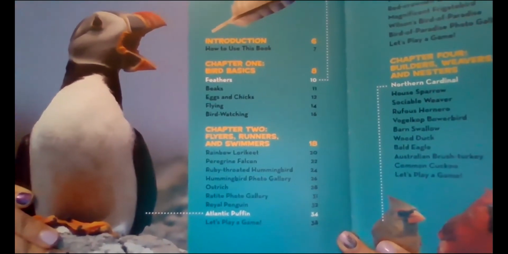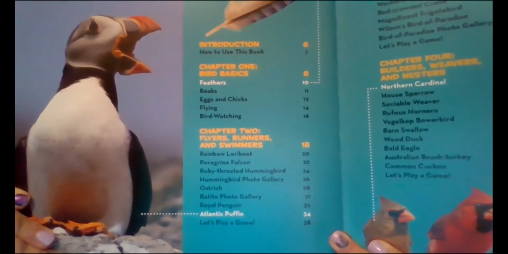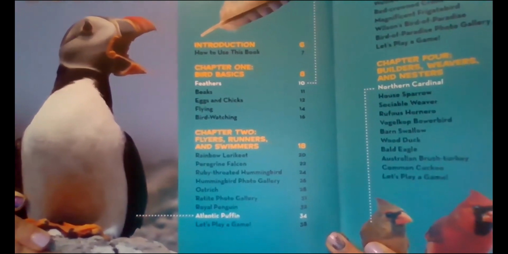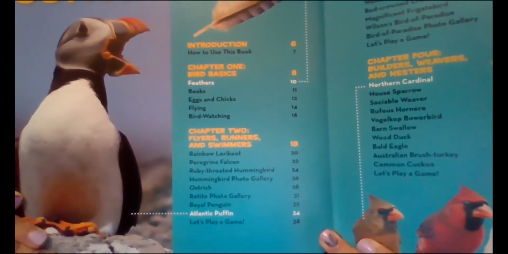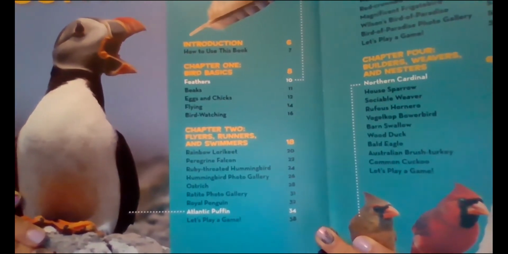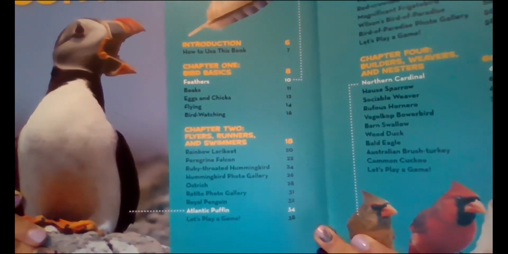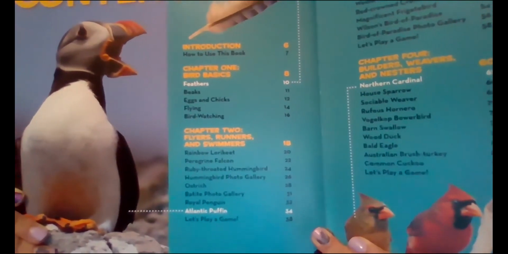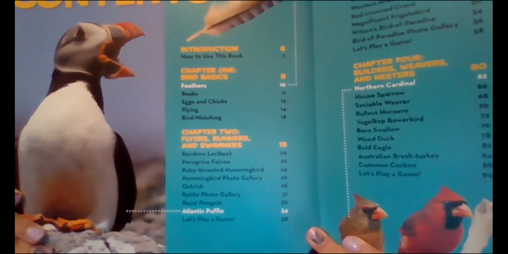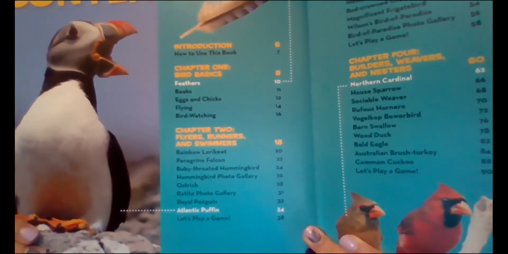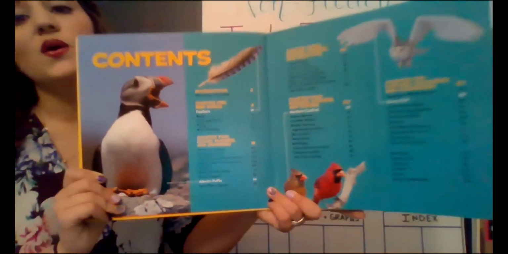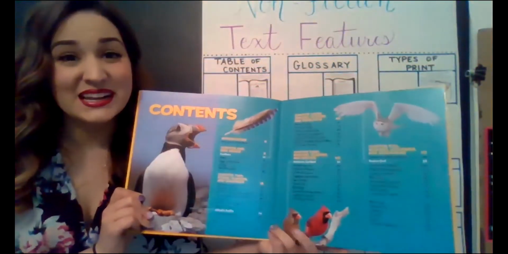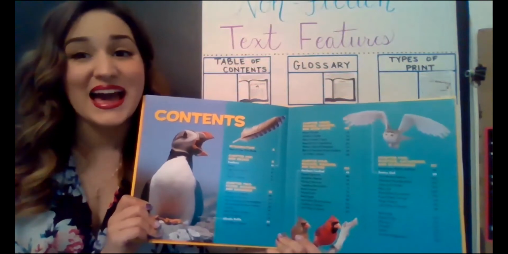Underneath those yellow words, I have some other words that are in different colors that have more to do with the topic. So chapter 1 is Bird Basics, and each heading underneath that says beaks, eggs and chicks, flying, bird watching. So those are more information I'll learn about bird basics. So we call this page in a nonfiction book the table of contents.